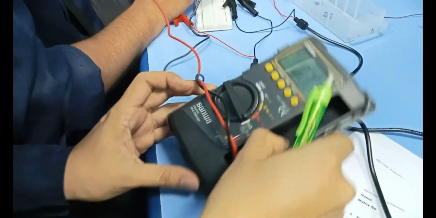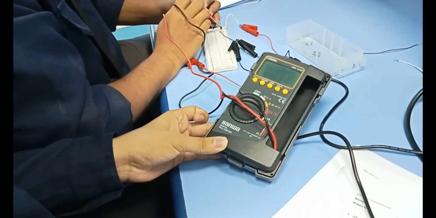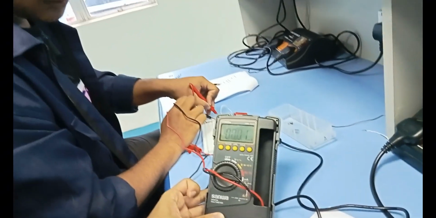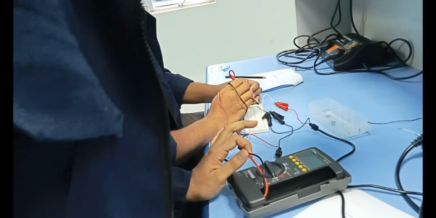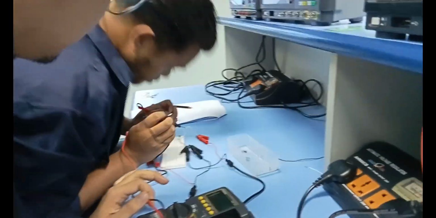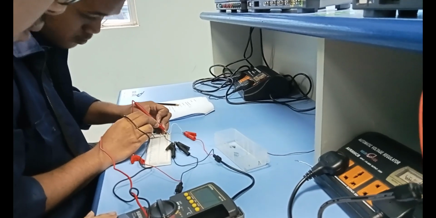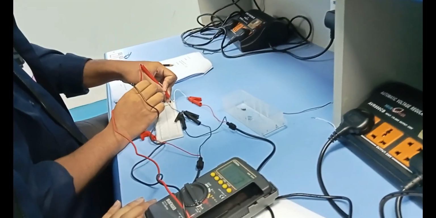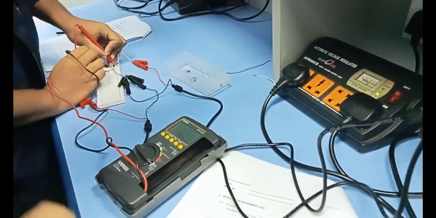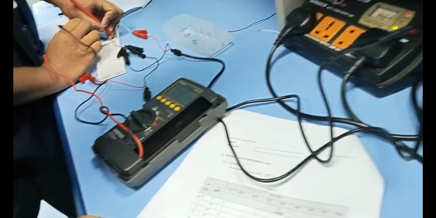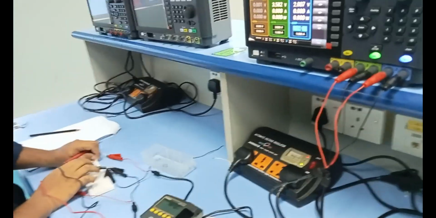Slow, no problem. Slow. That's 10. Okay, 10. 10.8. Okay, 10.8. Okay, continue. Next reading.